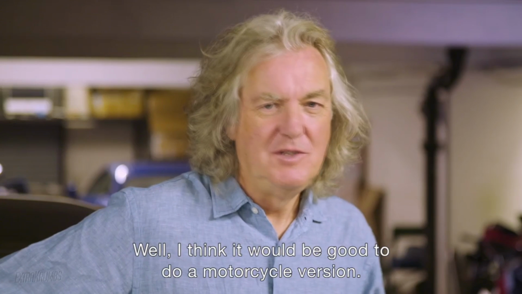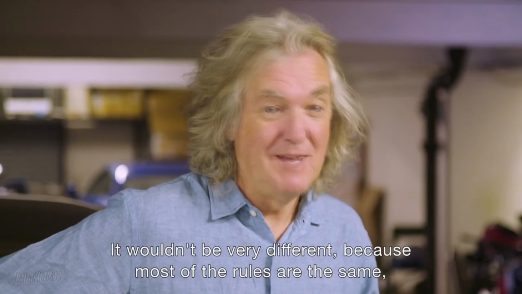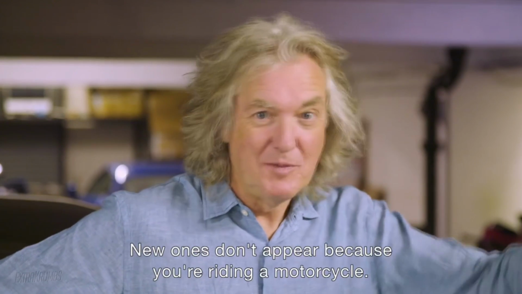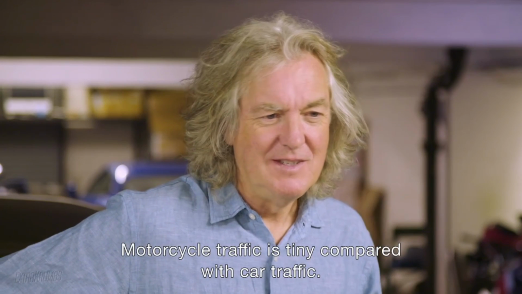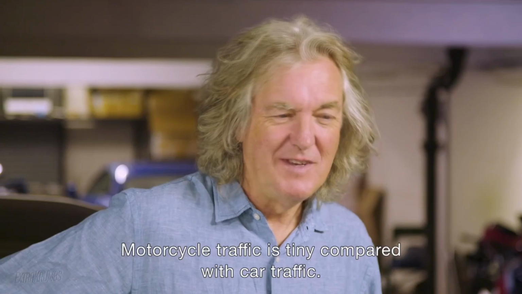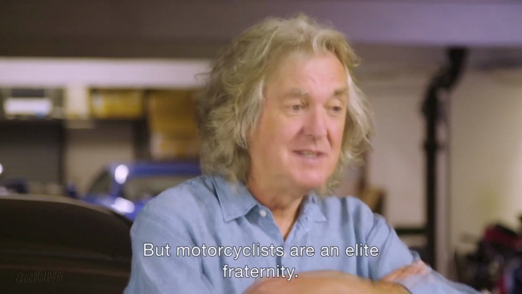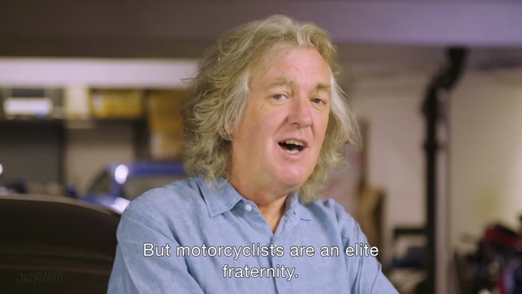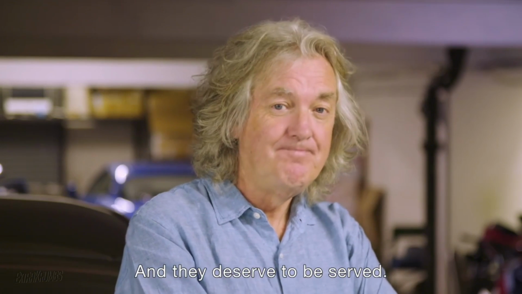Well, I think it would be good to do a motorcycle version. It wouldn't be very different because most of the rules are the same, all the signs are the same. New ones don't appear because you're riding a motorcycle. Motorcycle traffic is tiny compared with car traffic. It's about 1 to 1.5% of all the vehicles on UK roads. But motorcyclists are an elite fraternity and they deserve to be served.